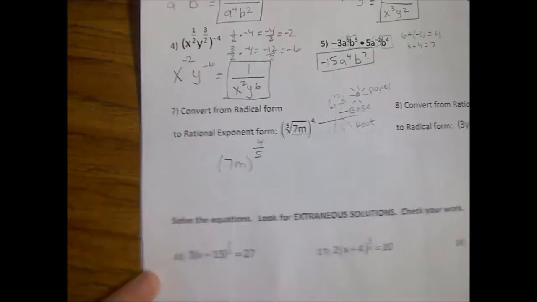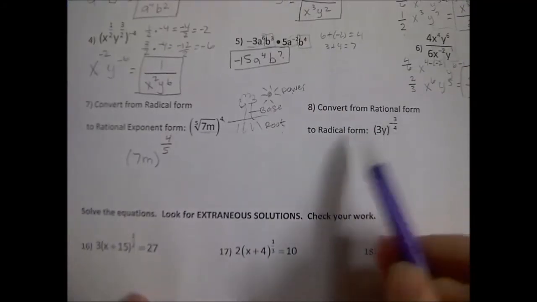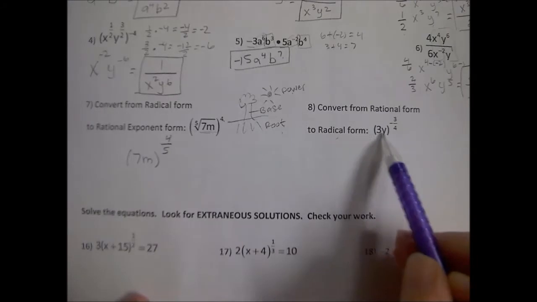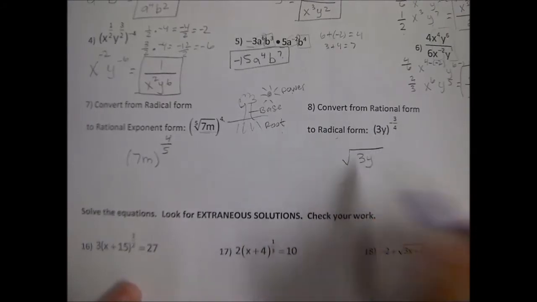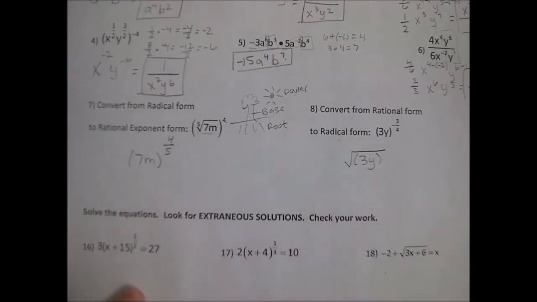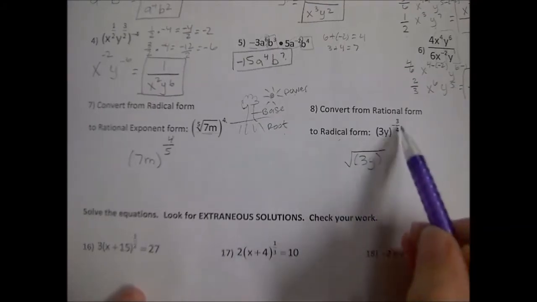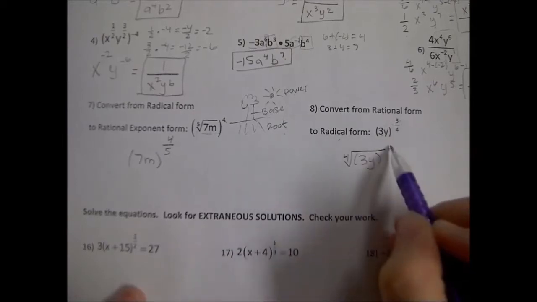Number 8, we're going the other direction. So I already have it in rational form. Now I want it in radical form. 3y is in parentheses, so both of those pieces will go under my radical. If you want to keep it in parentheses, you can. You don't have to. My root here is 4, cut on the bottom. Our power is 3.